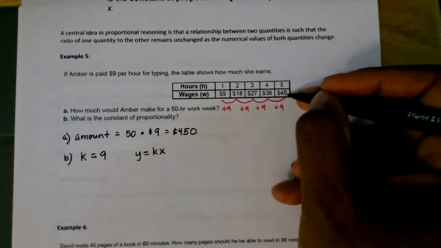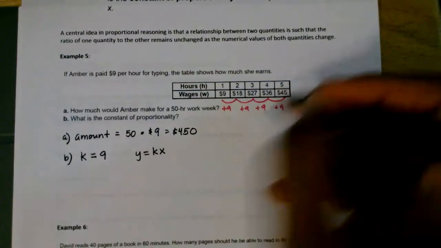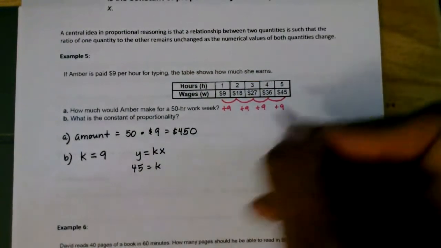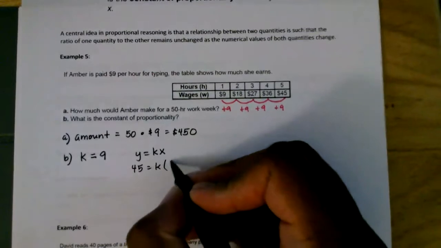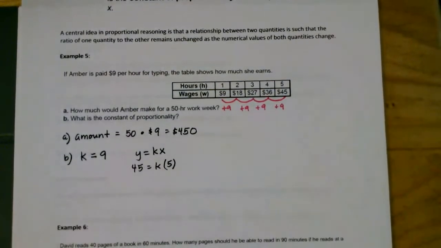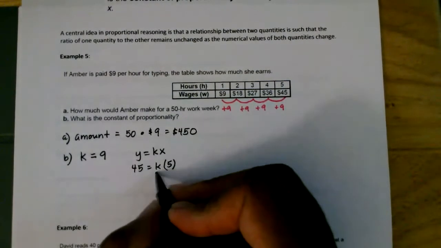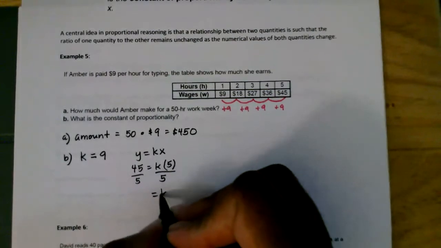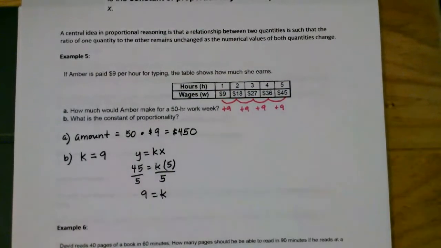So if I take that $45, that's going to be the y, equal to k times 5, where she made $45. Divide both sides by 5, and you'll see that k is equal to 9. So that will have to be the constant of proportionality.